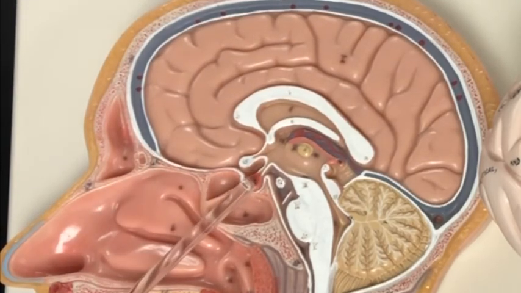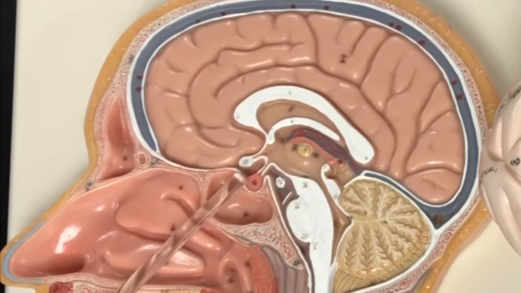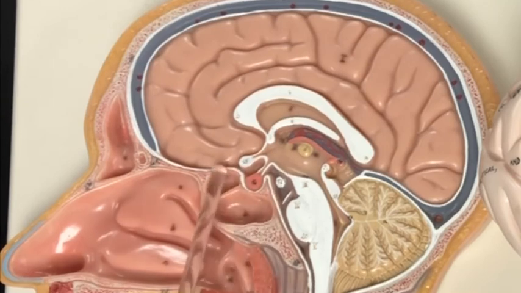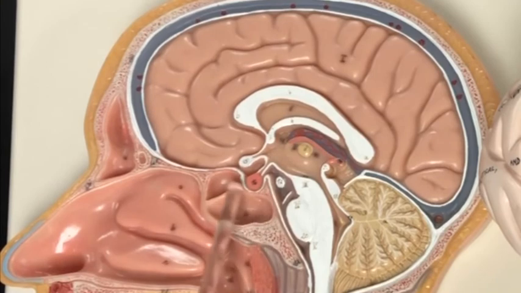Interesting little side note here, right here. That's the pituitary gland. So notice how well protected the pituitary gland is. Ensconced in this region of the skeletal system. That would be the sphenoid bone, which is that butterfly-shaped bone that we've talked about.